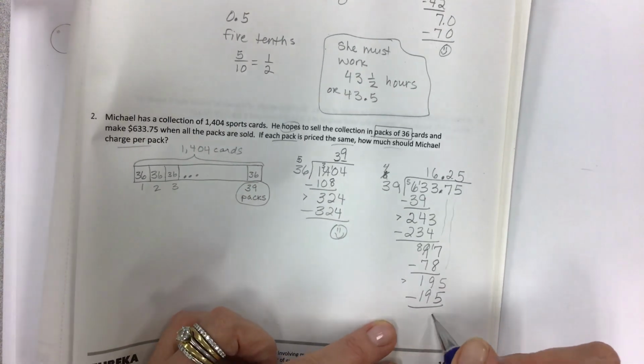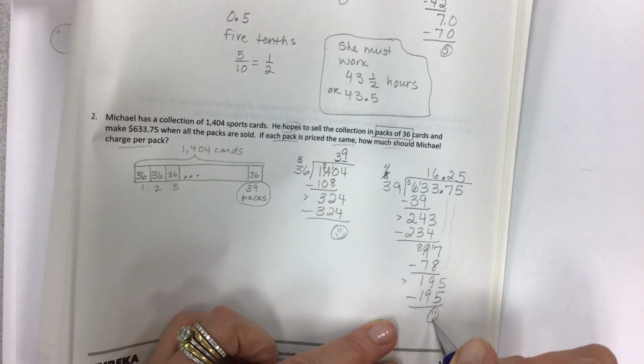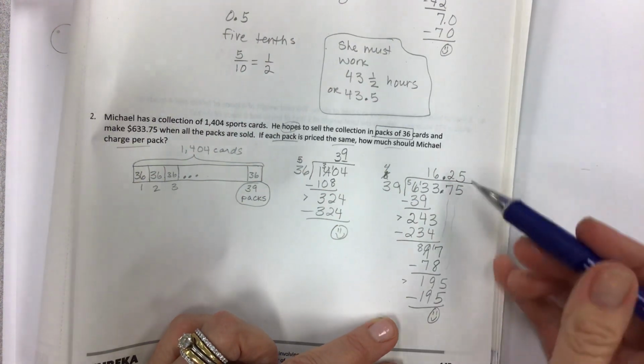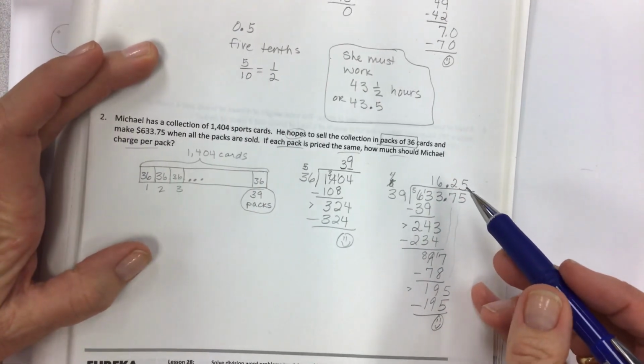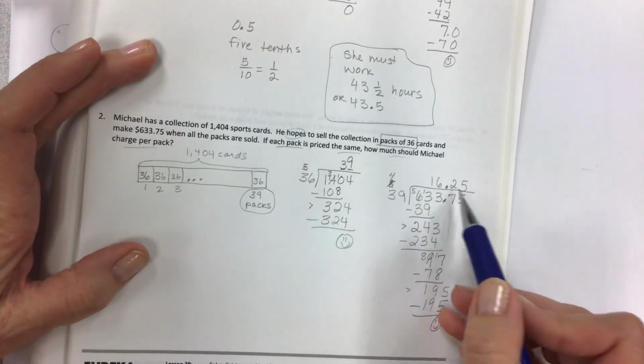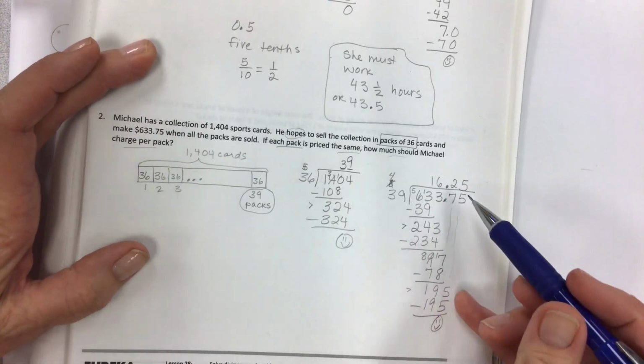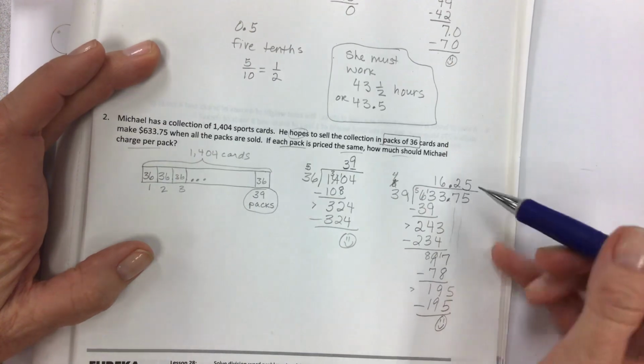So you can kind of think it through and talk it through before you actually write it. Some people see it faster than others. Pat yourself on the back if you just fly through these. If you have to erase it and start over, that's fine too. That's what these lessons have been showing us.